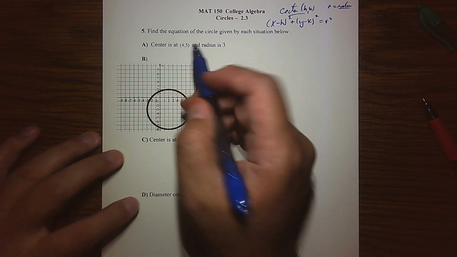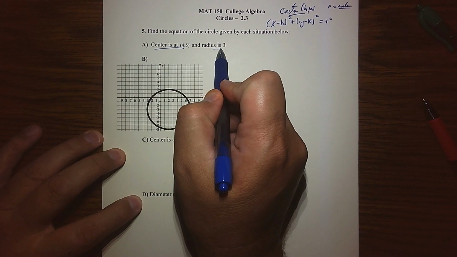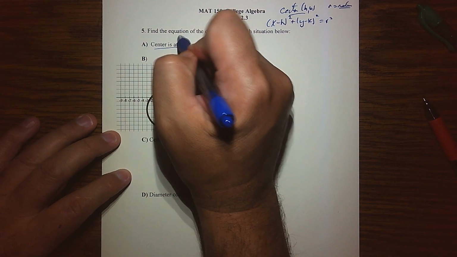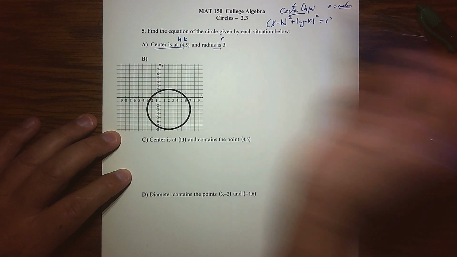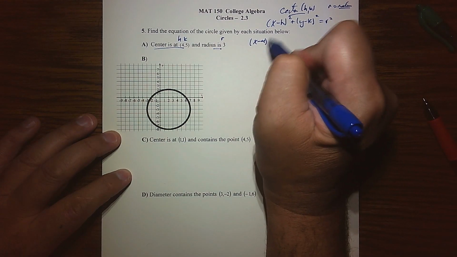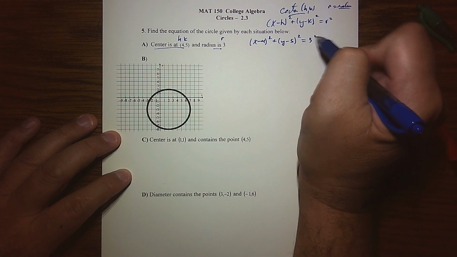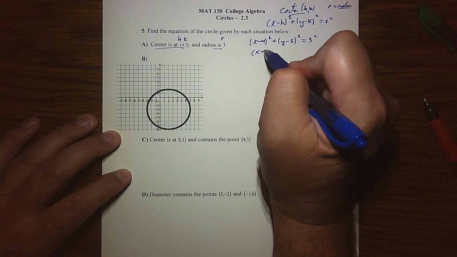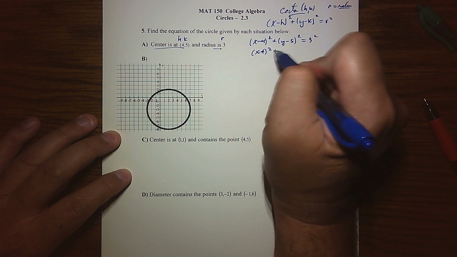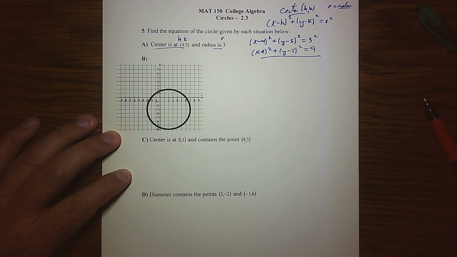So the first one's pretty easy, because I'm telling you the center is at (4, 5) and the radius is 3. That tells me right away: here's h, here's k, and there's r. So all I have to do is come to my formula and plug and chug the information in. The answer in your math lab will probably look like this: (x - 4)² + (y - 5)² = 9. So that was a nice, easy one for us.